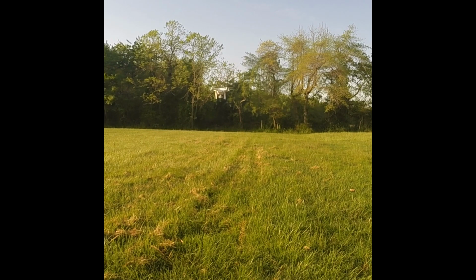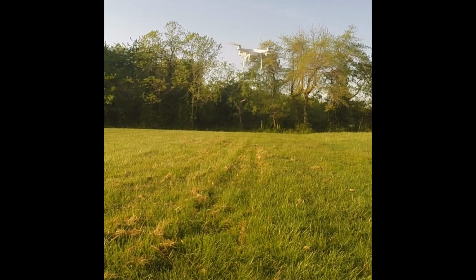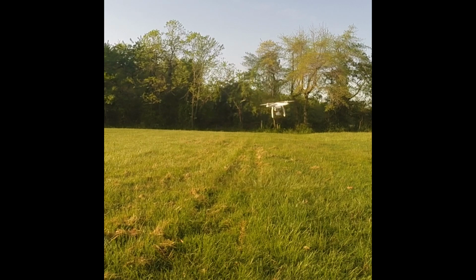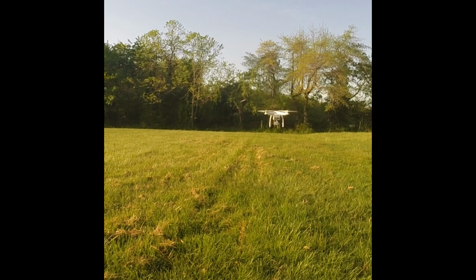It said I get a little glitchy in the air, but I've been getting interference warnings. Losing altitude on its own. Drifting slightly on its own. Losing altitude on its own. Gaining altitude on its own. Rotating slightly on its own. It's doing this on its own.